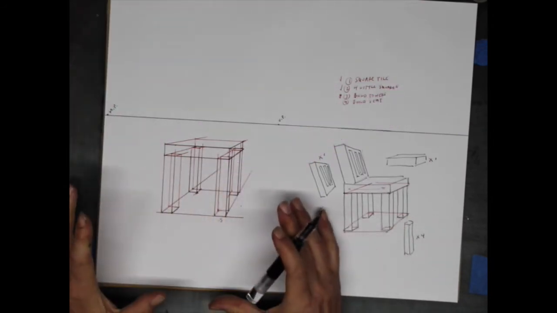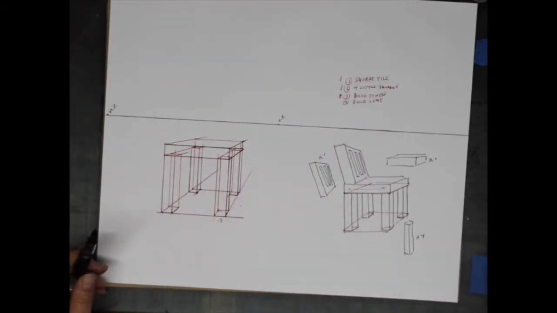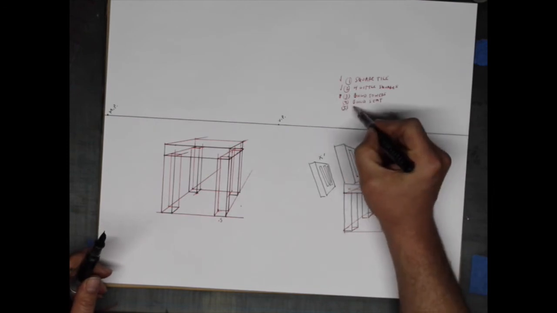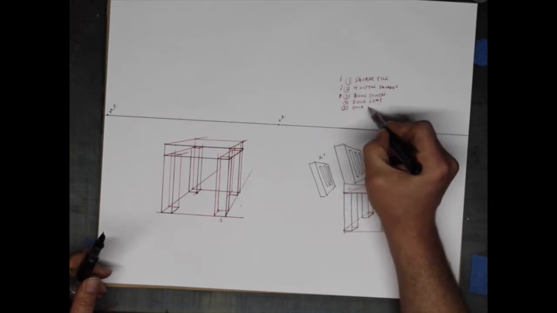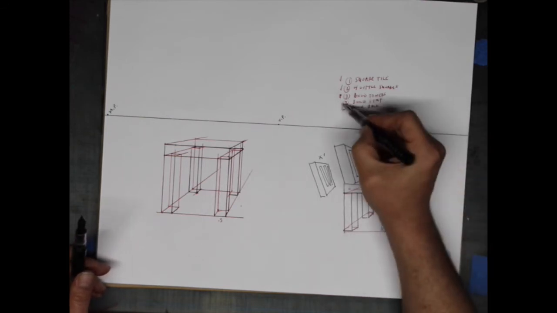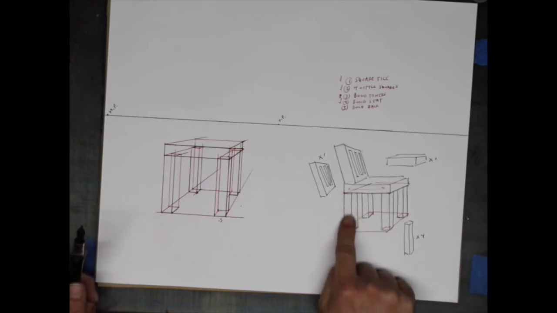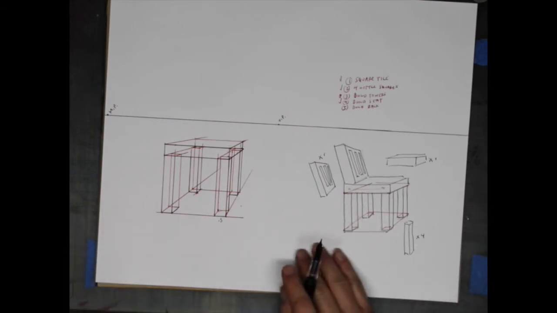Alright, so now we've got a stool. Now let's build the back. Build the back of the chair. Notice that the thickness of the back of the chair is about the same thickness as the width of the leg.